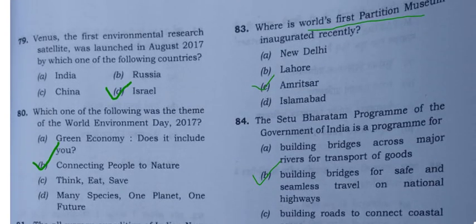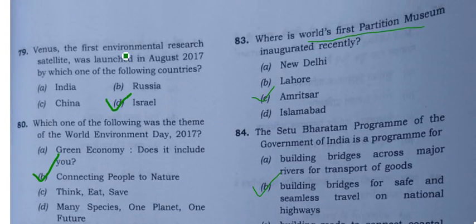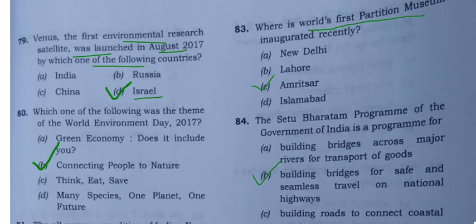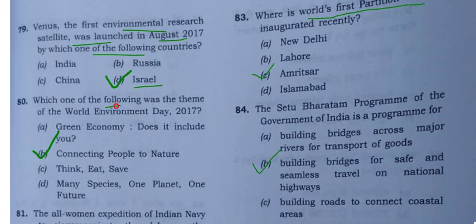Okay, now let's talk about 79th one. Venus, the first environmental research satellite, was launched in August 2017 by which one of the following countries? So it's by Israel. Okay. Which of the following was the theme of the World Environment Day 2017? So it's connecting people to nature. This is a very important one actually.